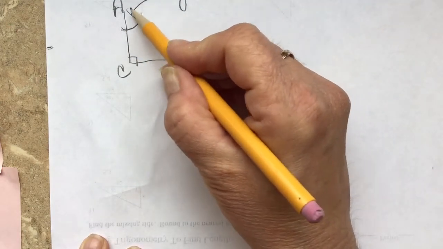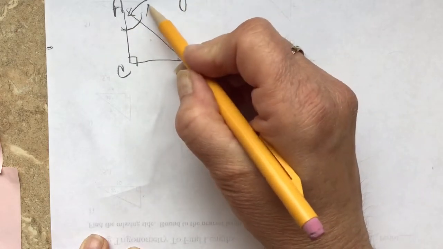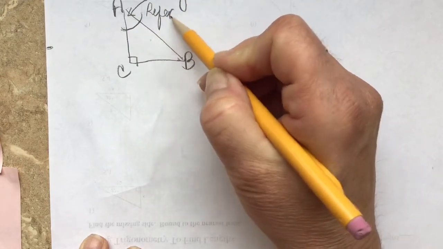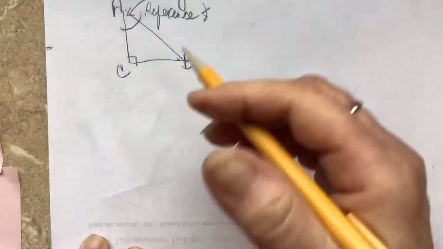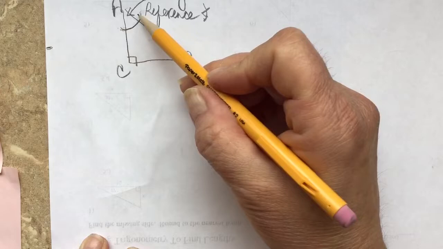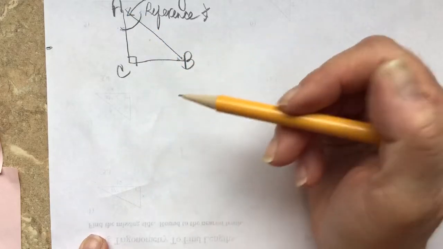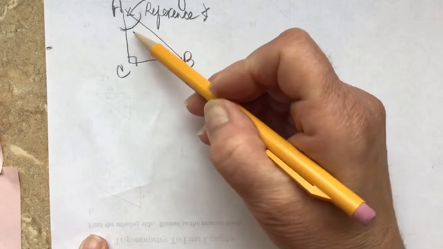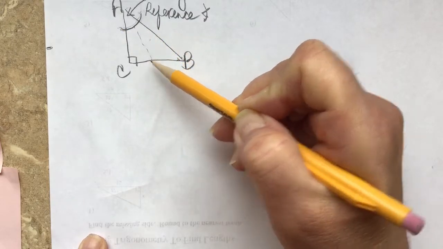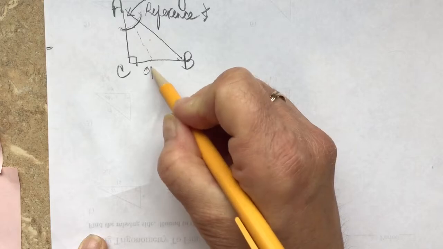This angle in this question is my reference angle. So if I want to figure out which is opposite, adjacent, and hypotenuse, I scoop my reference angle and then I travel across the triangle, and that will be my opposite side.